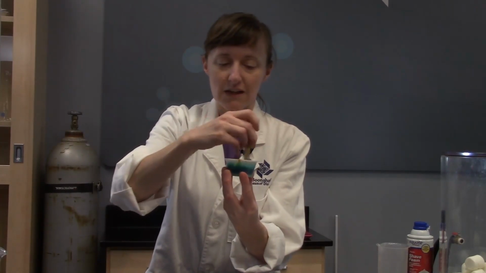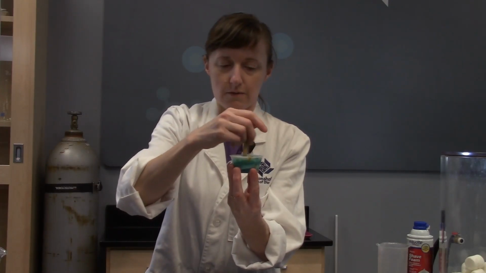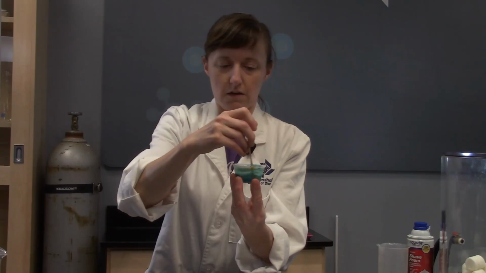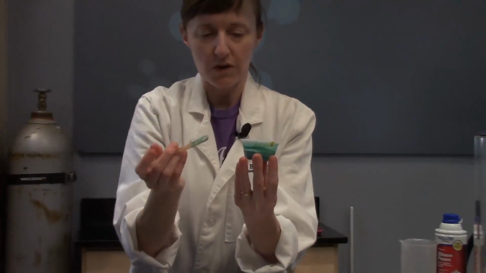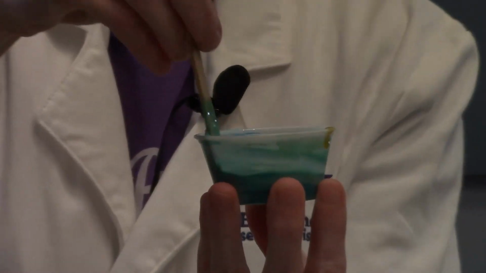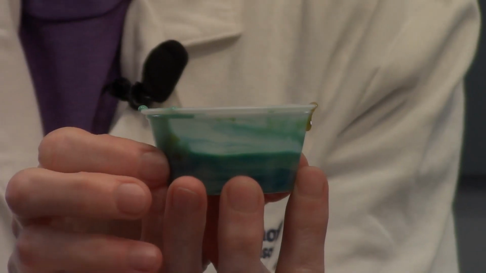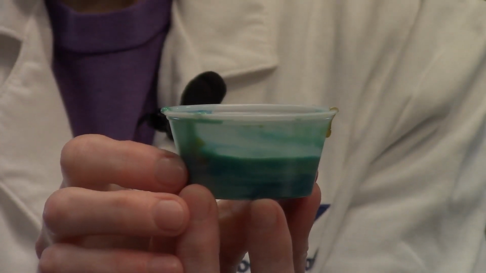All right, so immediately I've got a little bit of a color change. It's kind of got a green tint to it. Stir, stir, stir. All right, now I'm going to have the camera come close to it. And we're going to watch it. And we're going to see if anything happens. I know it's not the easiest to see, is it? But I promise it's worth the wait.